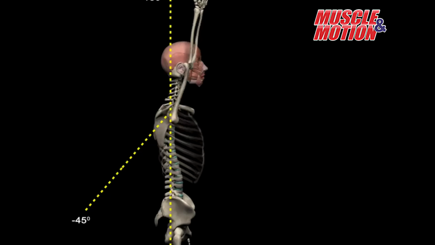Now, it doesn't technically move backwards. However, the reason I bring that up is that some people can't reach overhead after a stroke because that shoulder blade is so far forward. So for those of you, the reason you can't reach overhead is because the shoulder blade is too far forward and we need it to move backwards in order to achieve full overhead reaching.